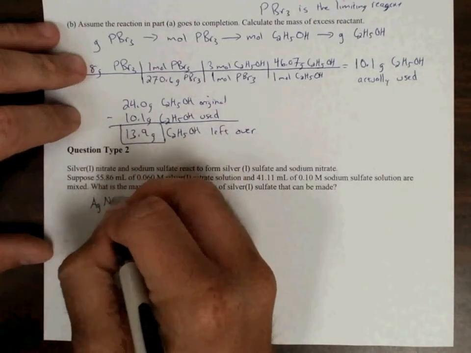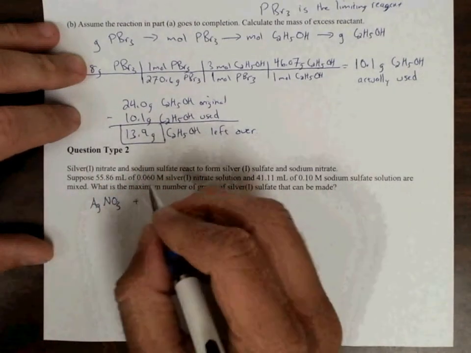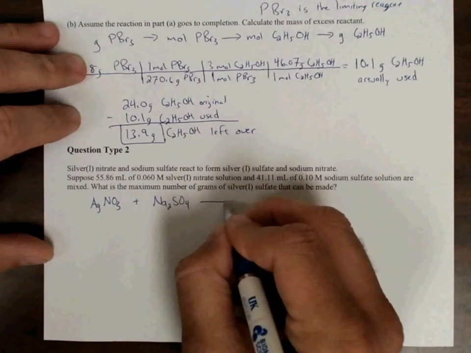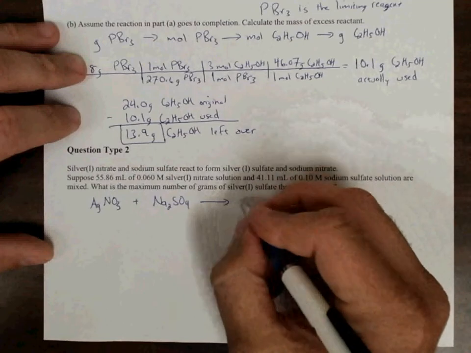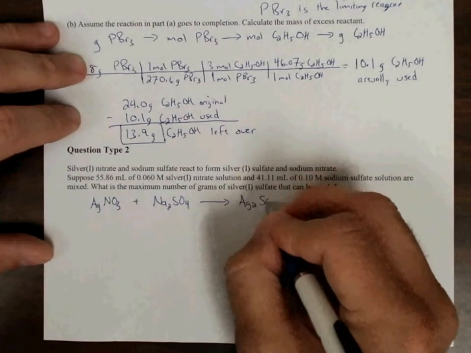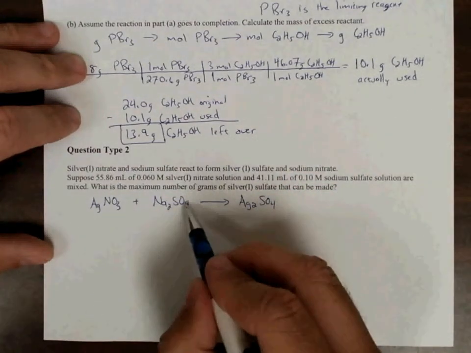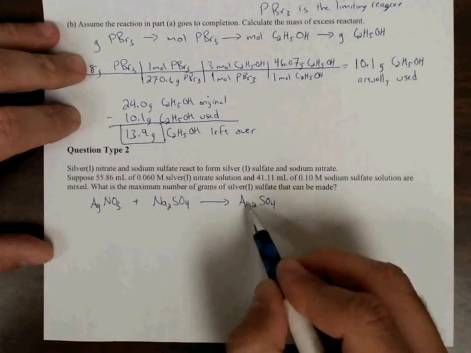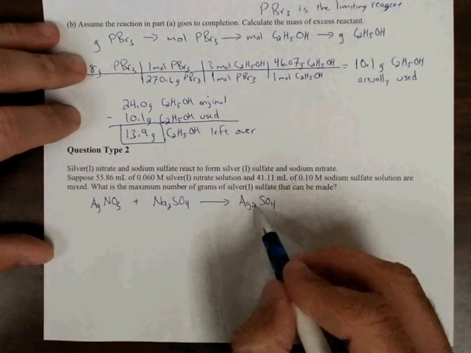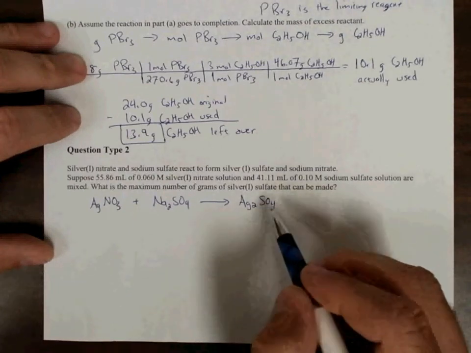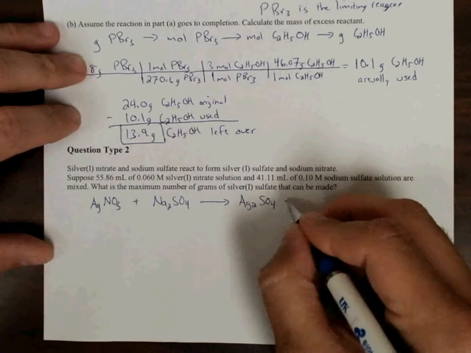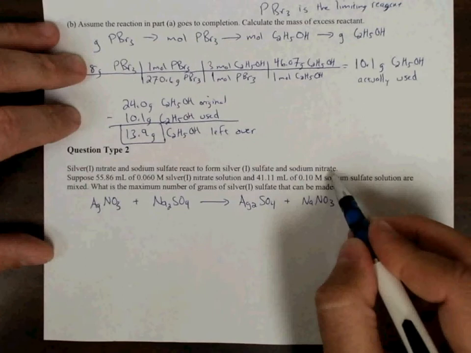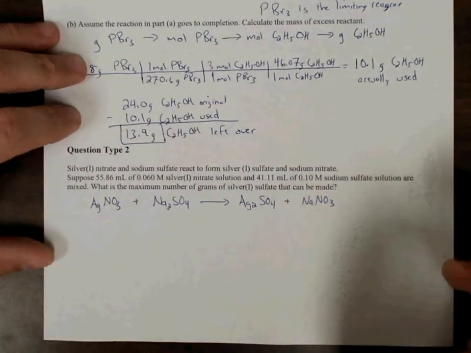So we're going to have AgNO3. We're going to react that with sodium sulfate, that's Na2SO4. We're going to form silver sulfate, that's going to be Ag2SO4. Remember, SO4 is 2 minus charge, so we have 2 sodiums here. Silver is silver 1 still, so we'll have to have 2 silvers to counterbalance the charge on the SO4. And then we're going to have sodium nitrate as our product.